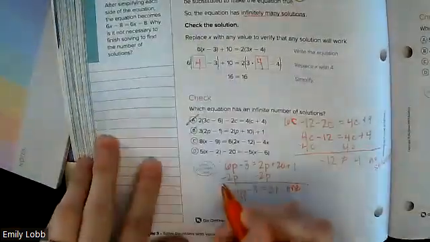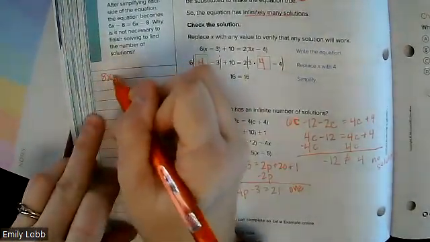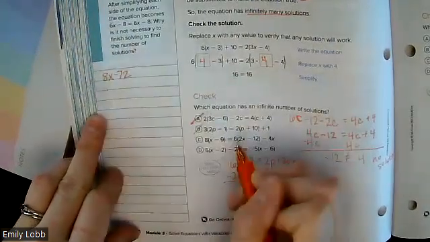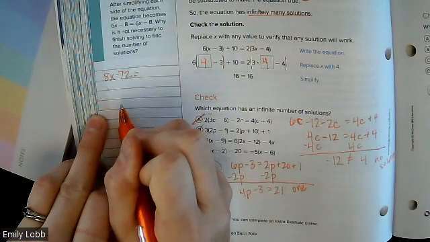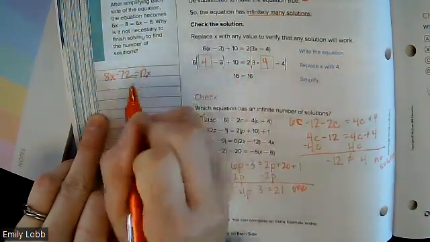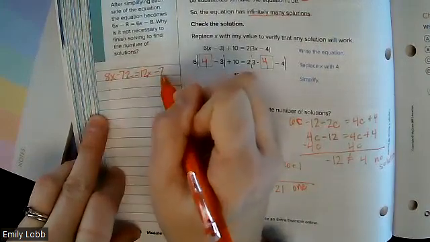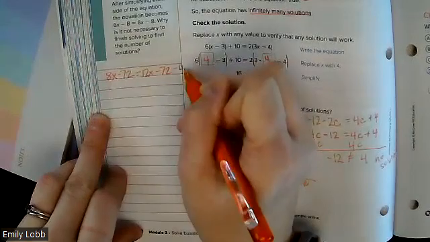Part C, if we're putting 8x through, we have 8x minus 72 equals 12x minus 72 minus 4x.